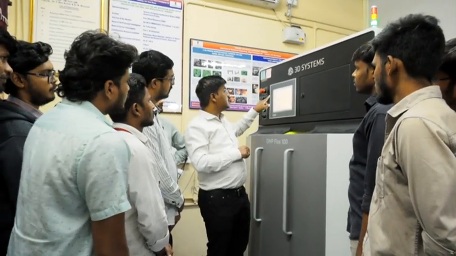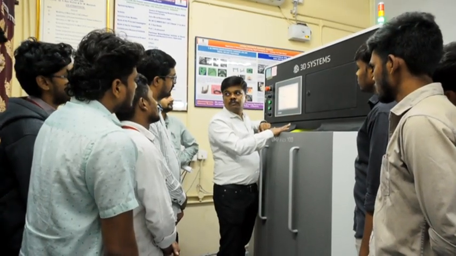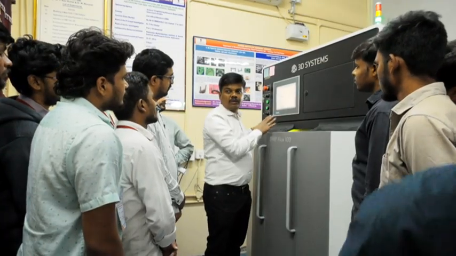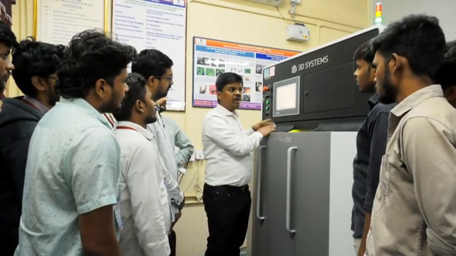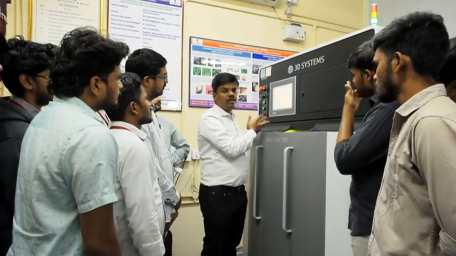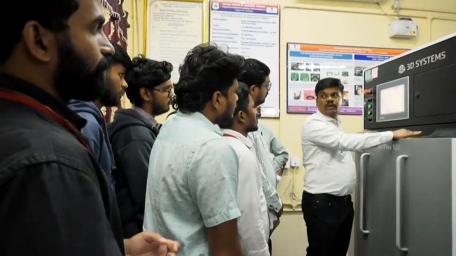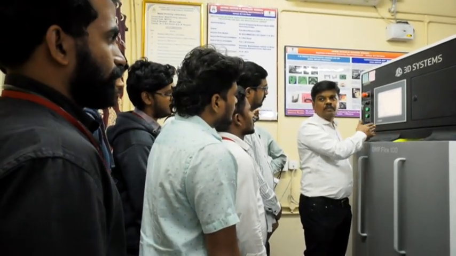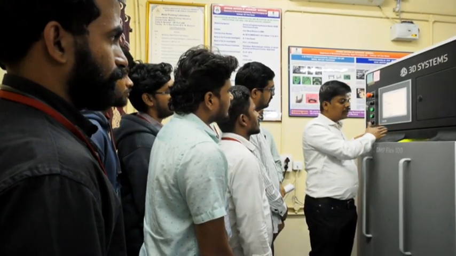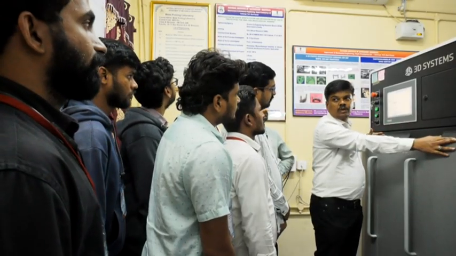If you see this window, once we have loaded the powder into the system, we have two hoppers, a left hopper and a right hopper. In the left hopper we feed the powder, whatever the material may be: aluminum, stainless steel, titanium, copper, chromium. It then stores and distributes over the build platform using a roller. The roller distributes the powder over the build platform area, and the excess powder goes into the other hopper.